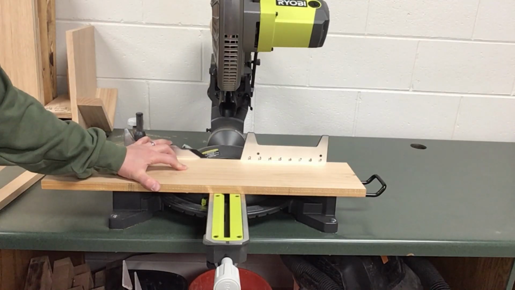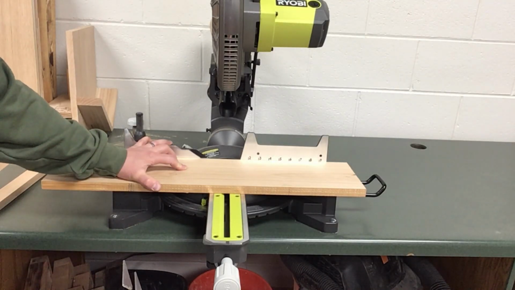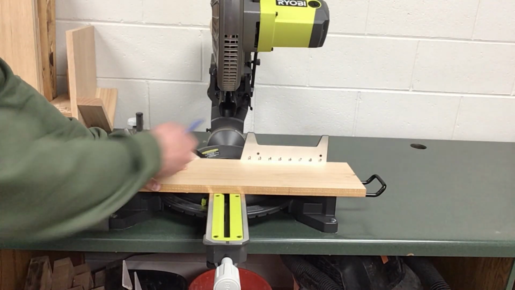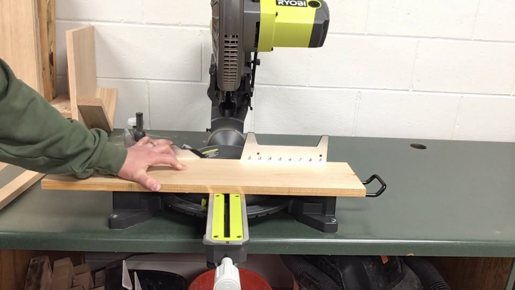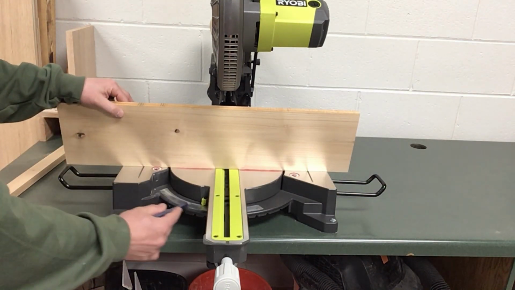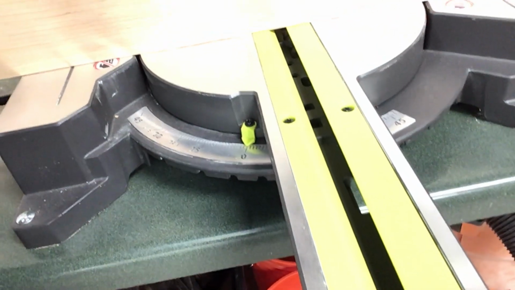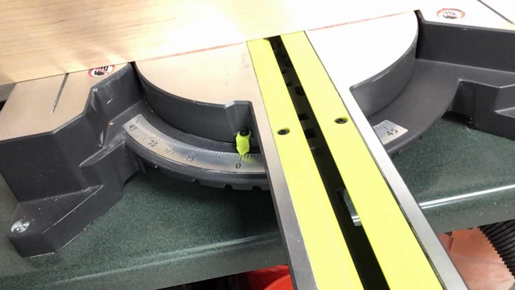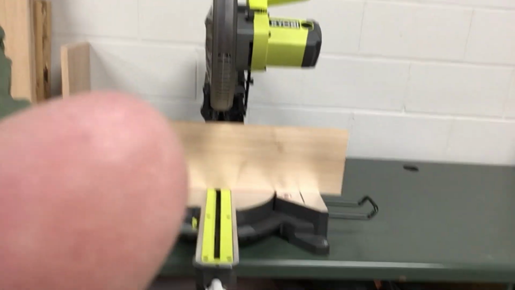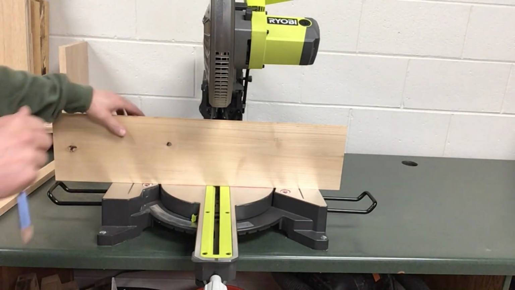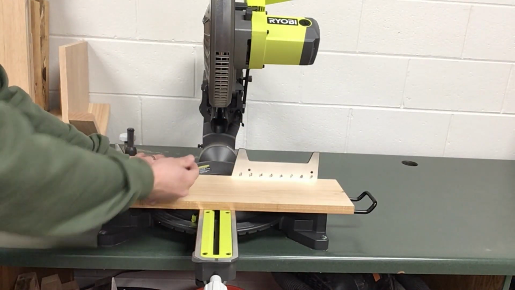So again, the 2 types of cuts we can make is if we have the board like this and we're just cutting straight at a 90-degree angle. Right down here, you're going to see these little numbers. I'll zoom in on these for you. And right now we're set at 0. So what that means is we're going to get a 90-degree cut, or basically a straight cut. That's called a cross cut.